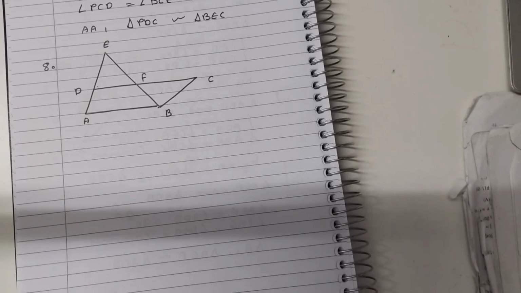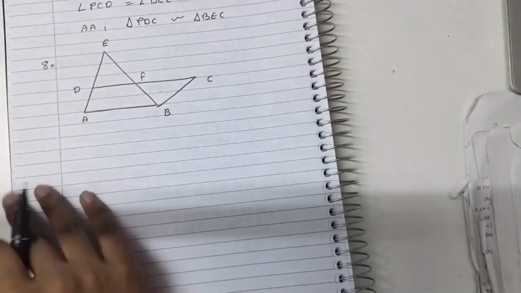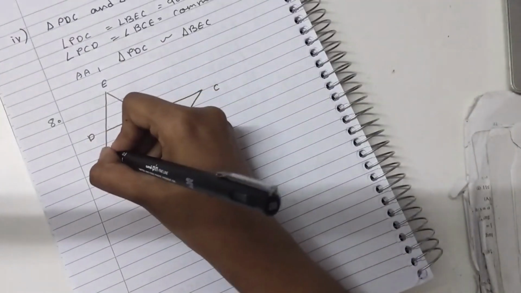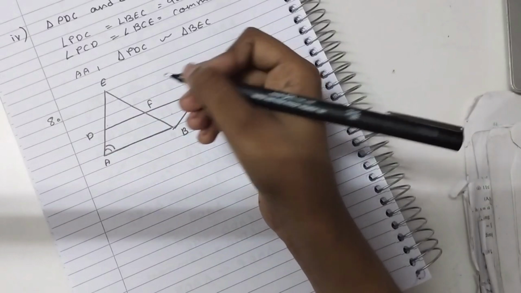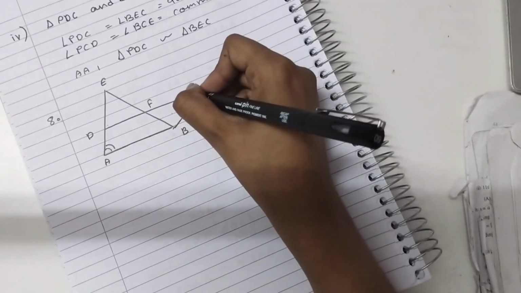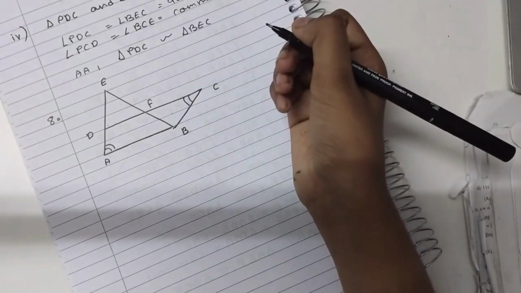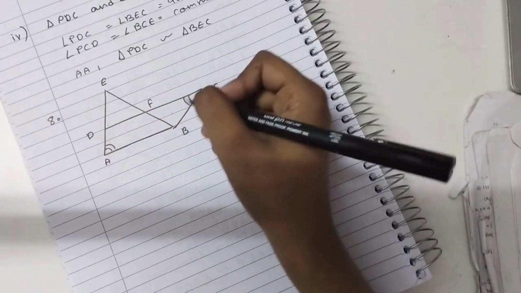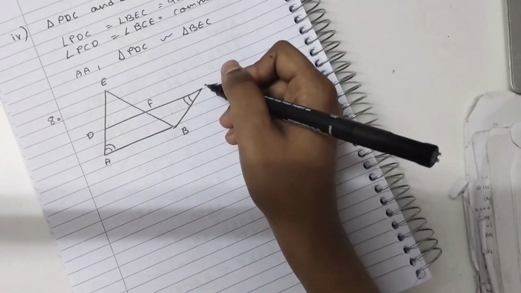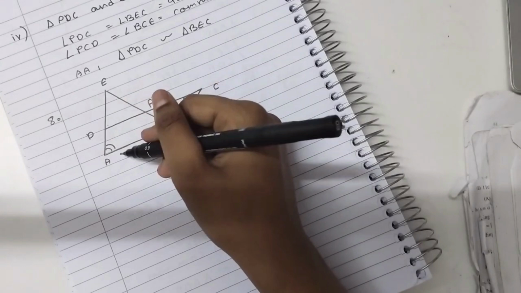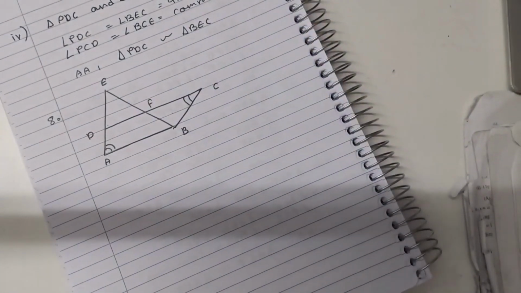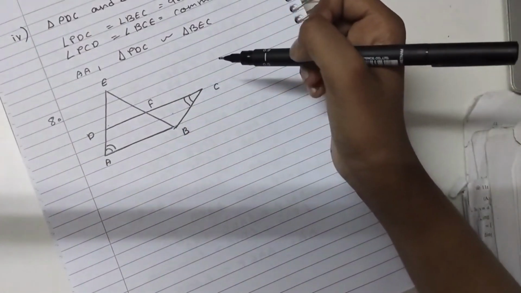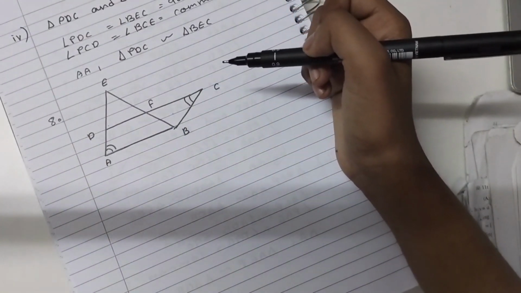So we will notice that in this diagram, angle DAB would be equal to angle FCB, because DC is parallel to AB and the lines CB and DA are also parallel. So the figure DABC forms a parallelogram. So the opposite sides of a parallelogram will be equal.